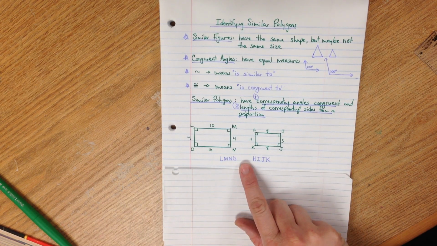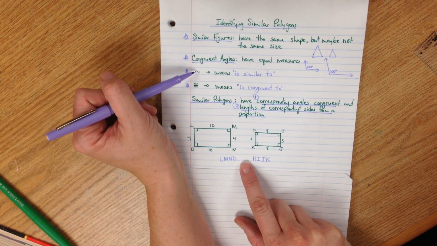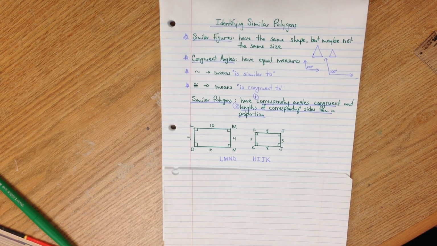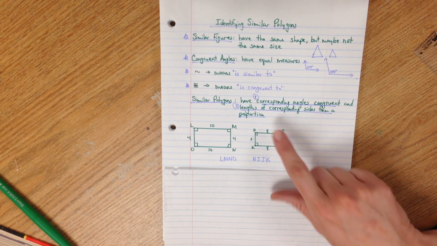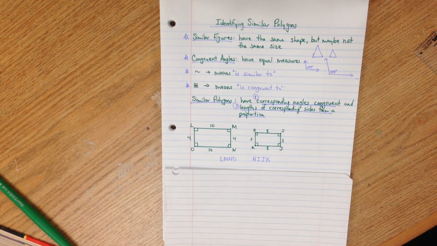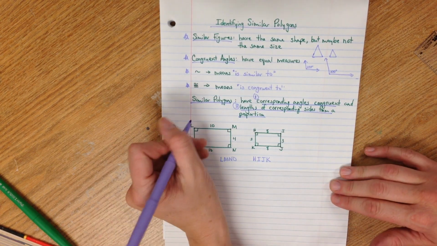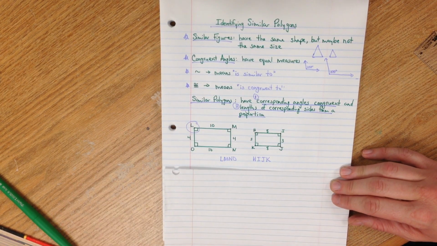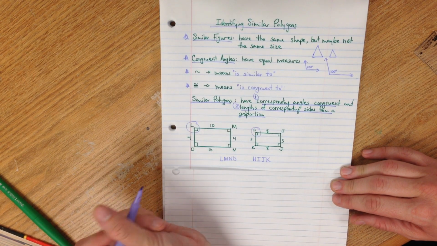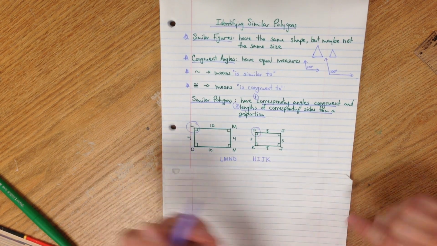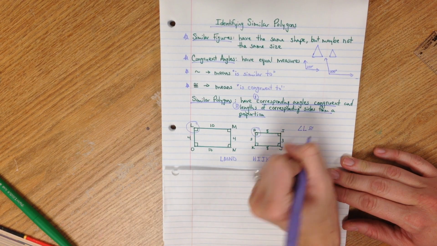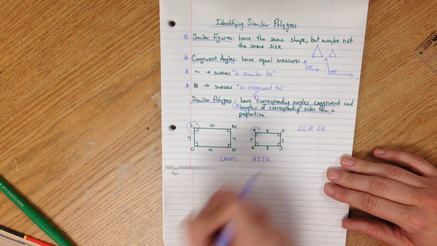The question is, are they similar? Can I put this little squiggly line in between those two figures? Well, let's talk about that. First thing, their corresponding angles have to be congruent. Corresponding angles are the angles that are in the same spots on the two figures. So I have angle L here. Which angle over here matches with angle L? It's going to be angle H. Do they have the same measure? Yes, they're both 90 degrees. So angle L is congruent to angle H.